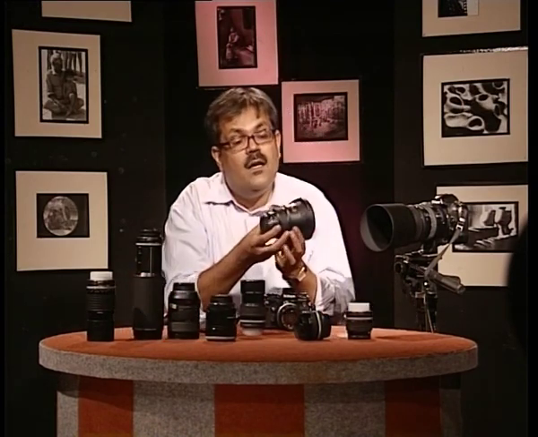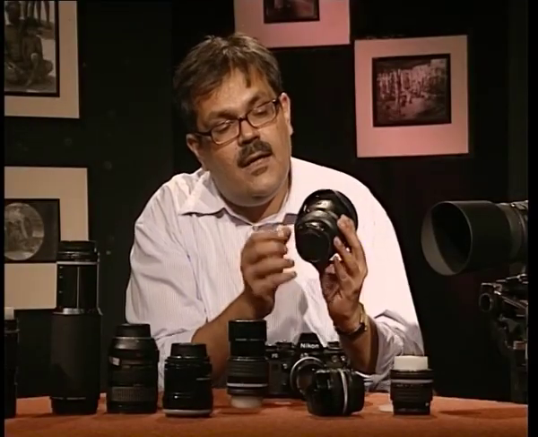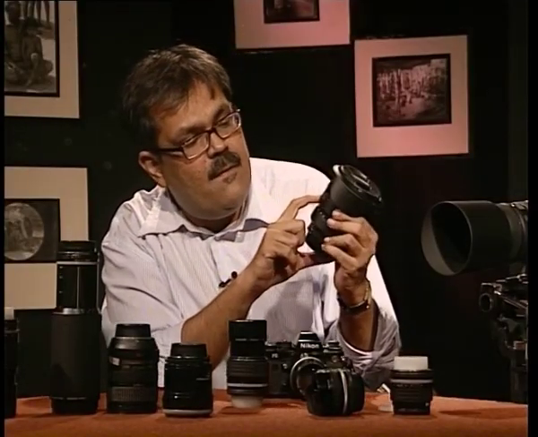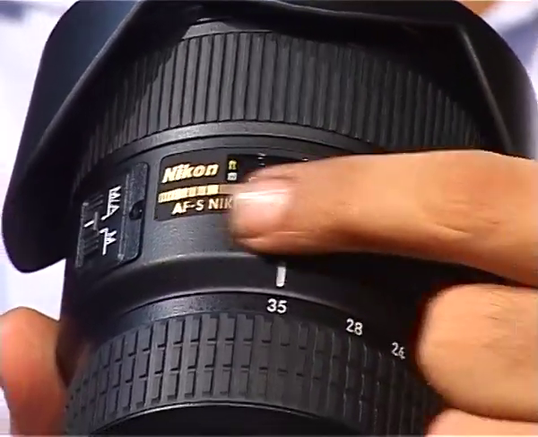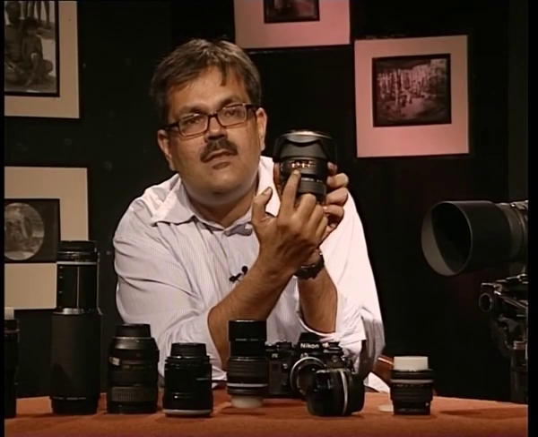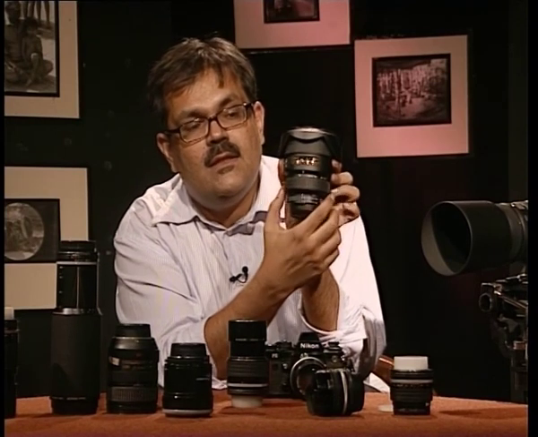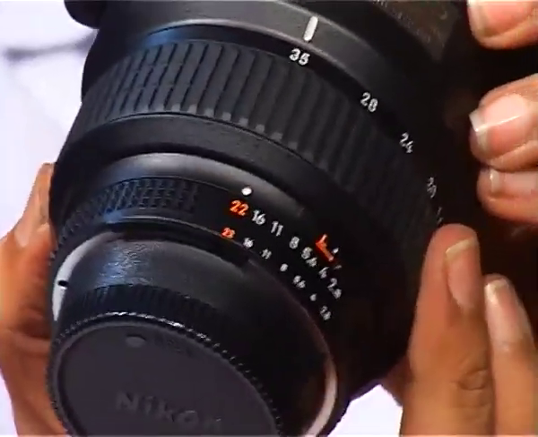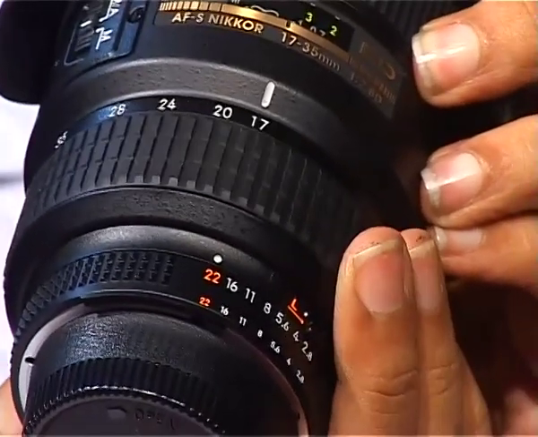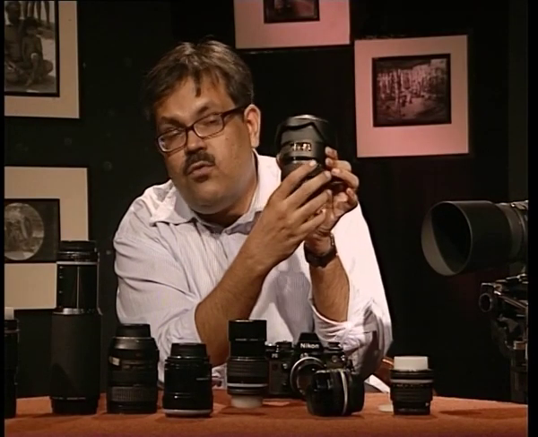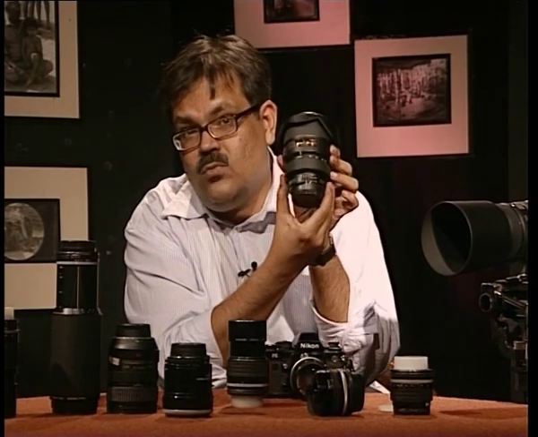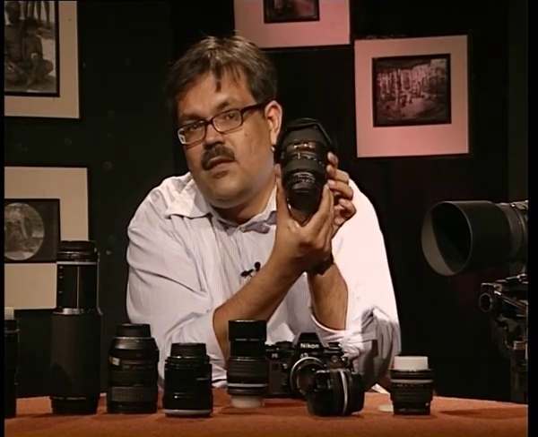These are all fixed focal length lenses. This is a 50 mm lens, this is a 135 mm lens. But if you were using something like a zoom lens, you can see here it says 17 to 35. This lens zooms from 17 mm to 35 mm, and there is a zoom ring, as you can see below that. This is a wide angle zoom, zooming from 17 mm to 35 mm.